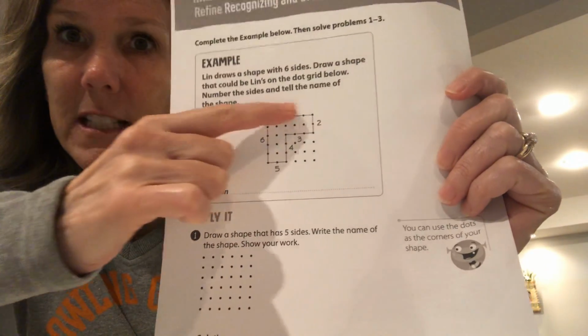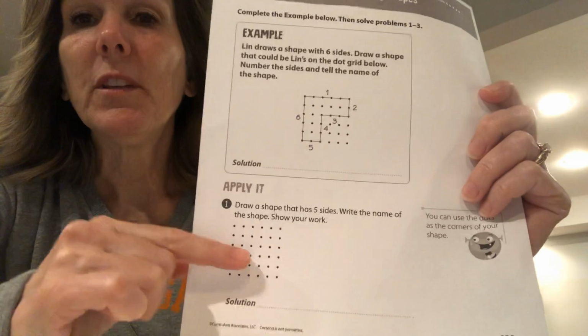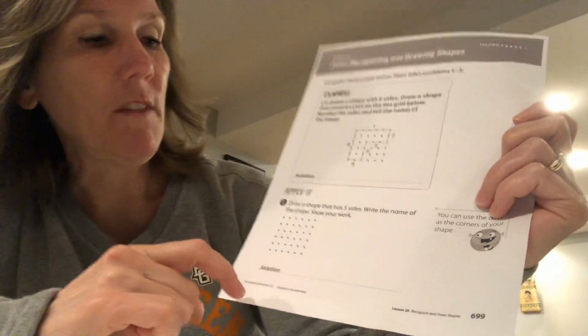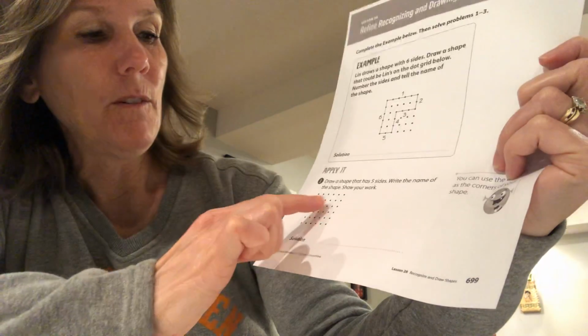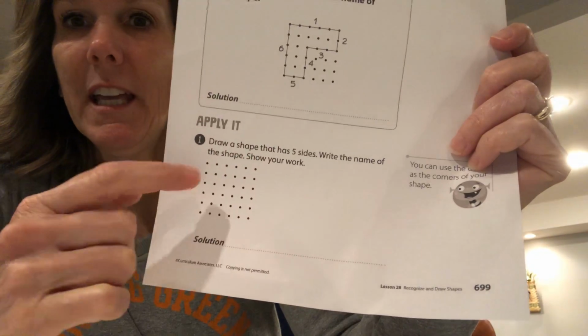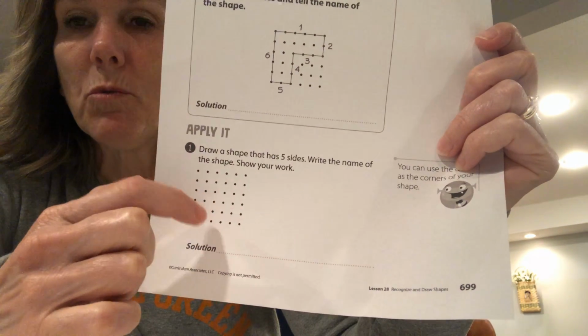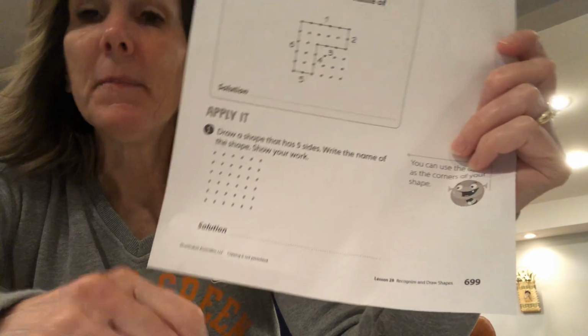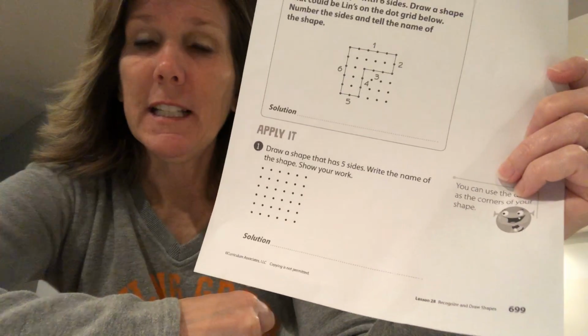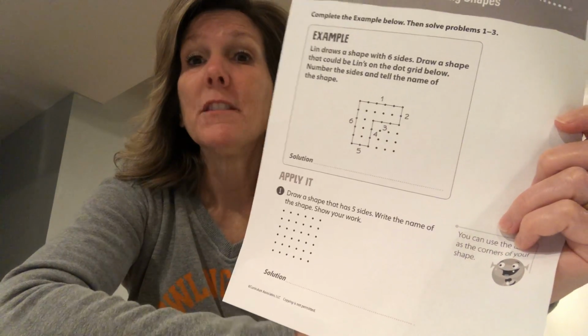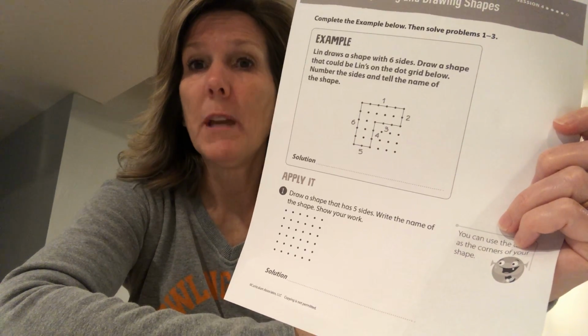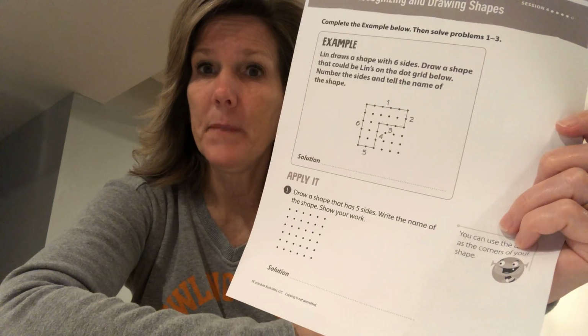See how they use these dots as their lines or their sides? You're going to draw a shape with 5 sides, and then you're going to write the name of the shape here. Now, where it says show your work, it just means make sure that you draw a shape with 5 sides. If you draw a square, would that be correct? No, because a square has 4 sides. So make sure your shape has 5 sides. Okay, and use the dots to help you.